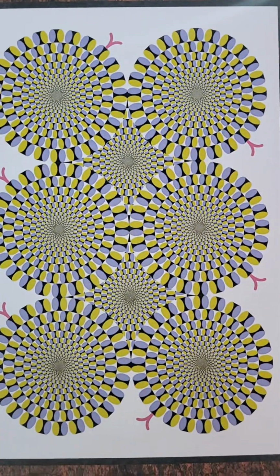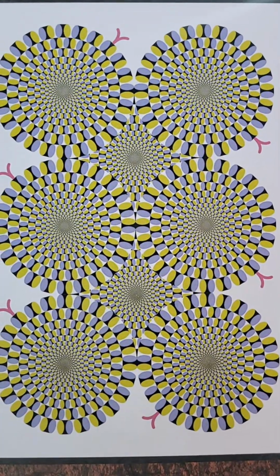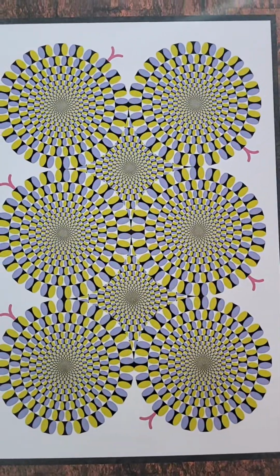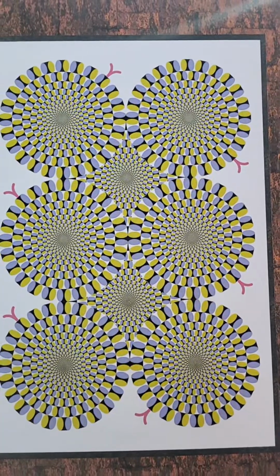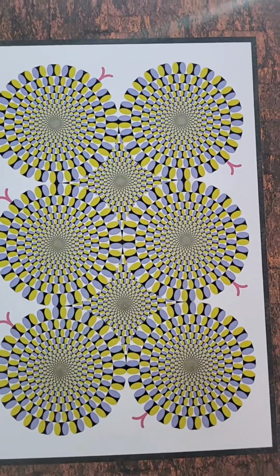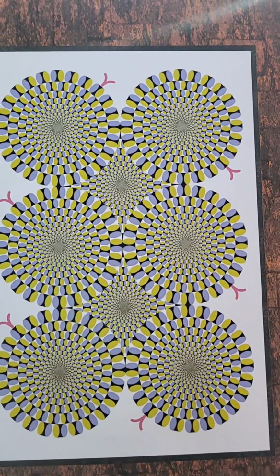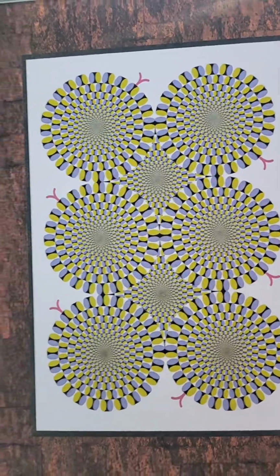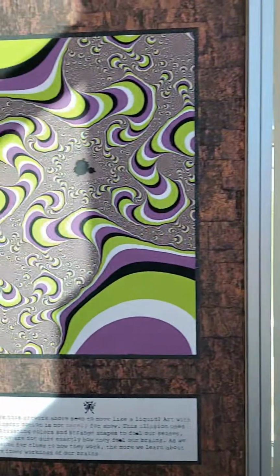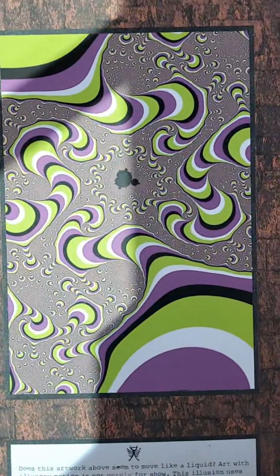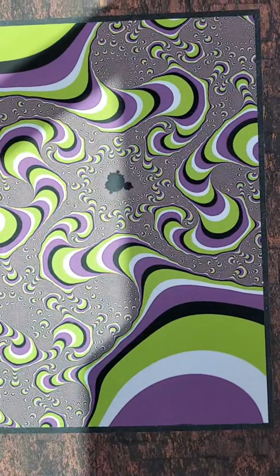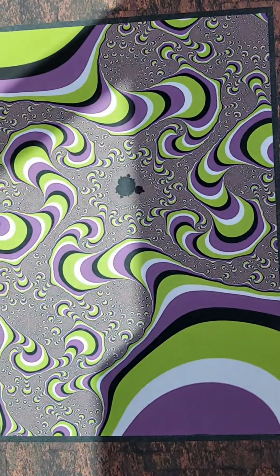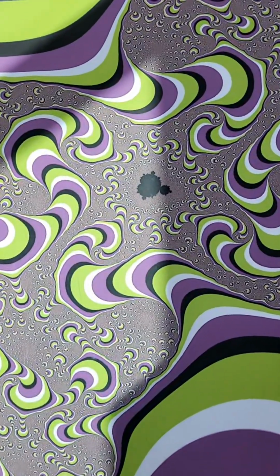Stare at one point, any point that you want in this diagram, and see what happens. Do you see the snake rotate? This is another illusion, the illusion that we are falling.